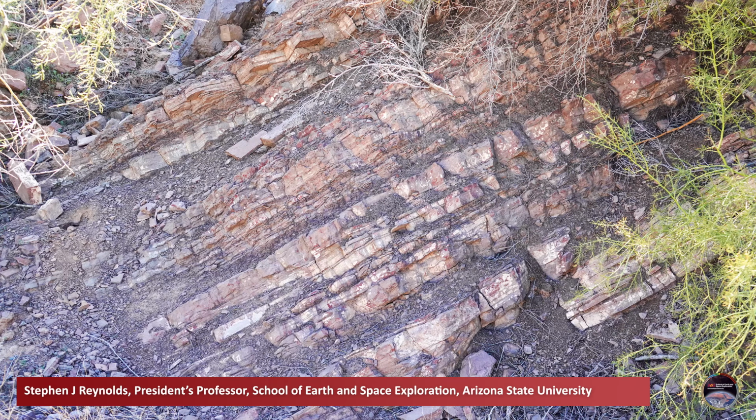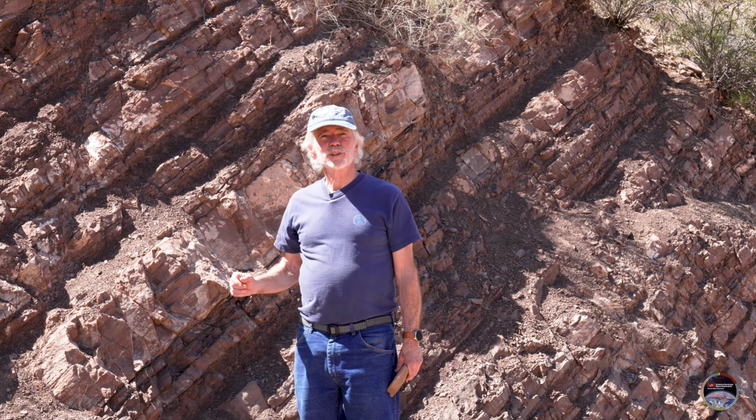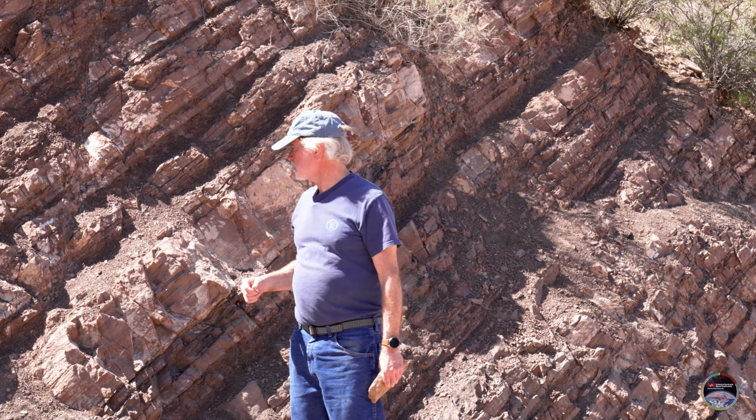We're now at the second stop. This is the one that had the reddish-brown rocks that seem to have layers. Take a look at these rocks and see what you see. As you look at these rocks, you can see they have layers.